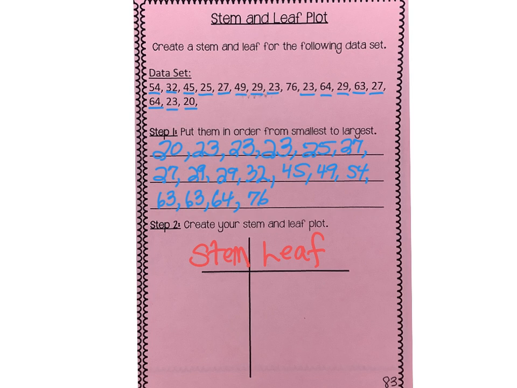Now I'm going to look at them, and I need to represent my tens place, and I see that I have some 20s, some 30s, 40s, 50s, and 60s, and 70s. So for my stem, I need to have a 20, a 30, a 40, a 50, a 60, and a 70. Then I'm going to look at all of my 20s and represent each data point. My 20: the 2 represents the 20, and the 0 represents my ones. I'm going to place a 0 right there. So the 2 and a 0 equals 20.